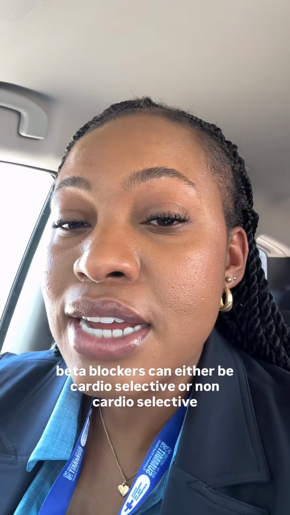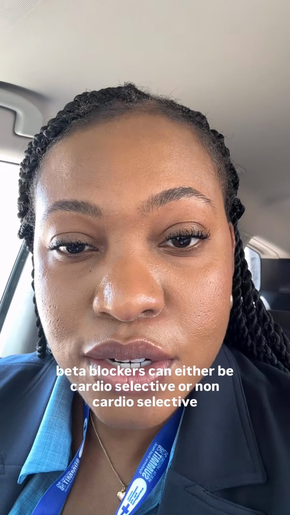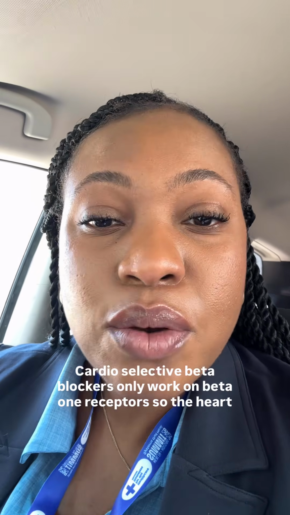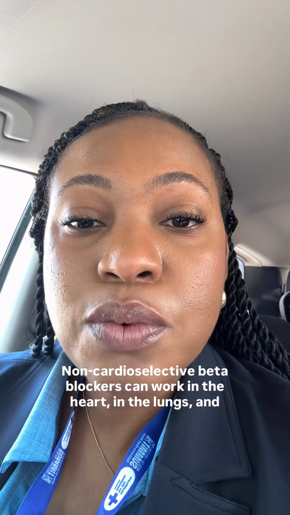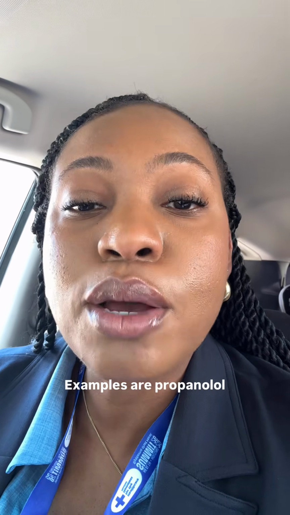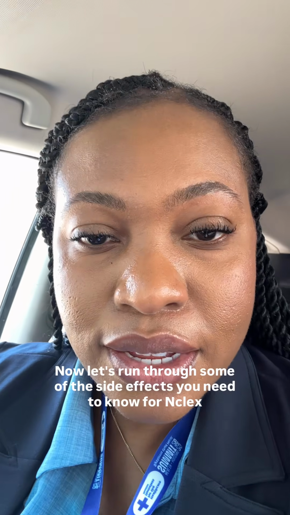Beta blockers can either be cardioselective or non-cardioselective. Cardioselective beta blockers only work on beta 1 receptors, so the heart. Examples are metoprolol. Non-cardioselective beta blockers can work in the heart, in the lungs, and other parts of the body. Examples are propranolol. Now let's run through some of the side effects you need to know for NCLEX.